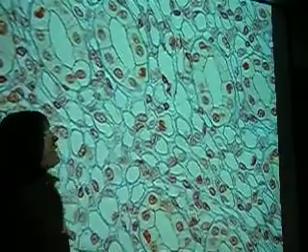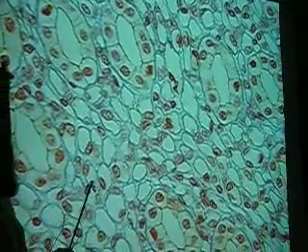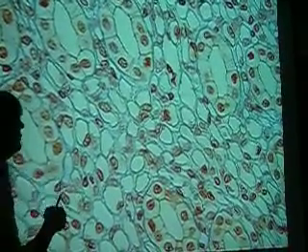Okay, so if I ask you guys to compare this thick one with all these little skinny ones, this is going to be a collecting duct. All these little skinny ones are the thin part of the loop of Henle, because it's thin at the bottom and it's thick up at the top, and I'll explain that on Thursday.